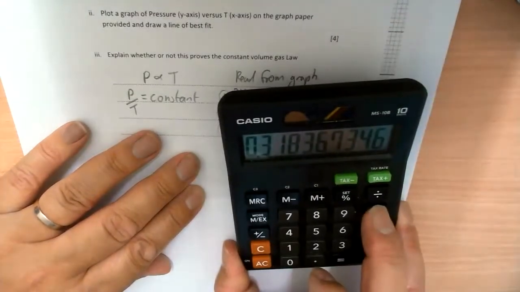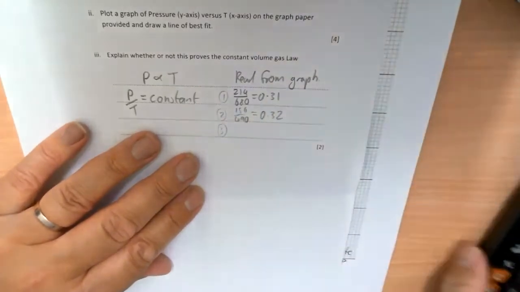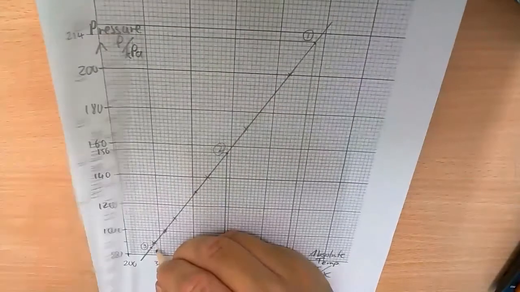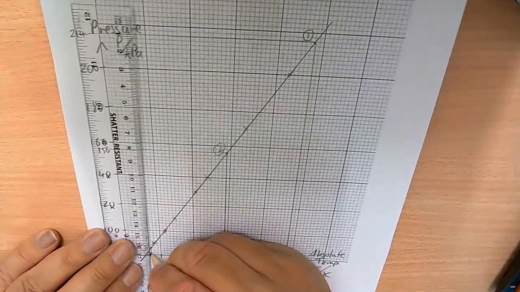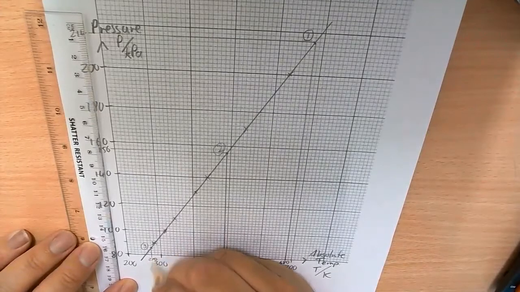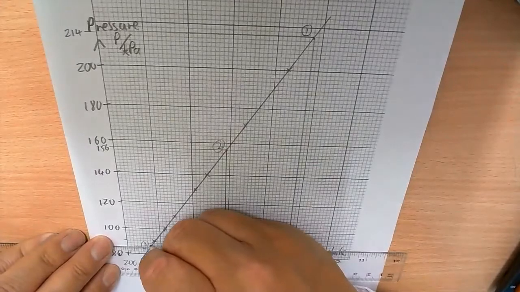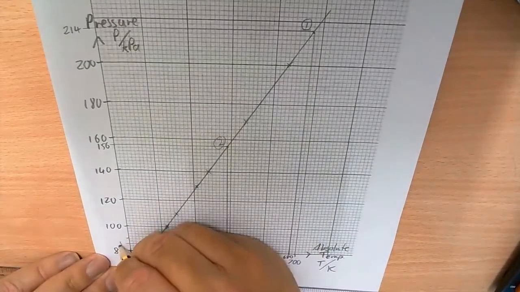Comes out to be 0.32. And then the third one, well, that's going to be 270. Sorry, yeah, 270, corresponding to 86.